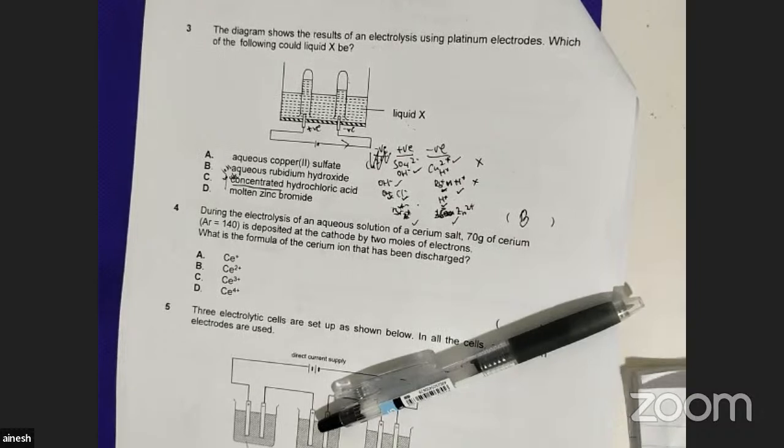What is this? Please balance the second reaction. Nice, very nice.